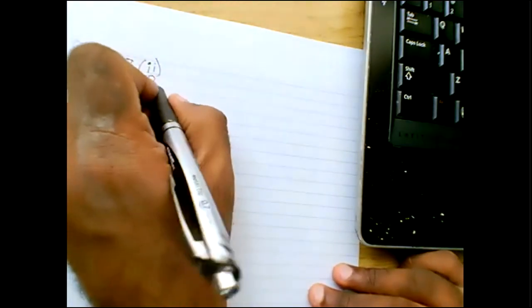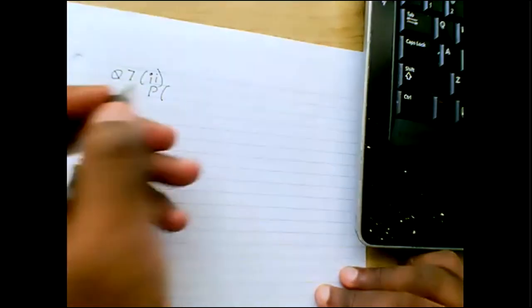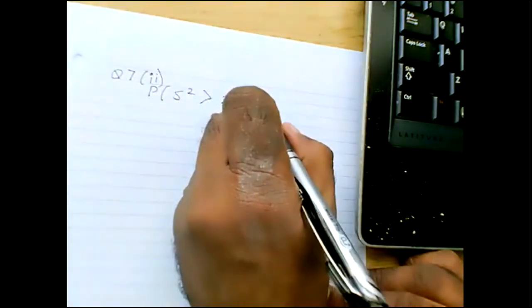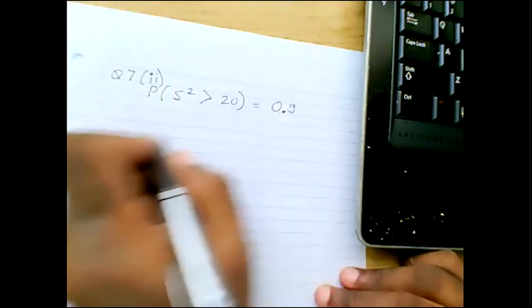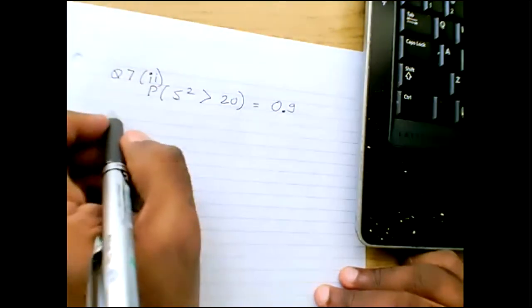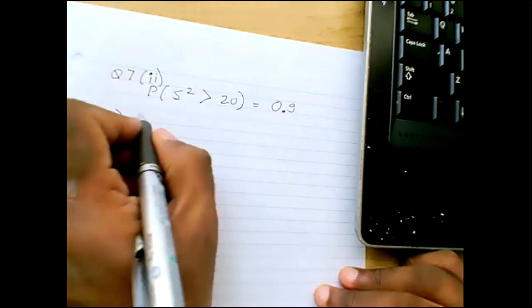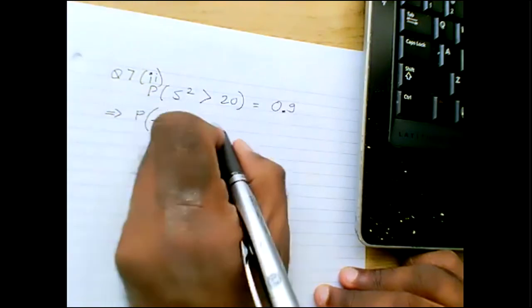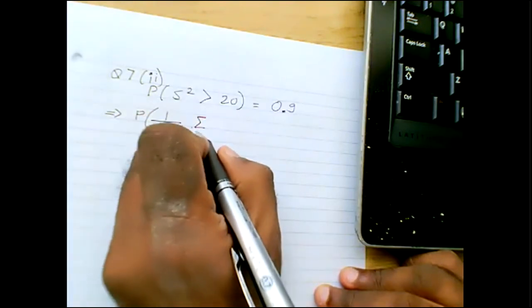So we want to find the sample size so that the probability that s squared is greater than 20 is 0.9. Now remember, s squared is the sample variance, so it's 1 over n minus 1 times the sum.